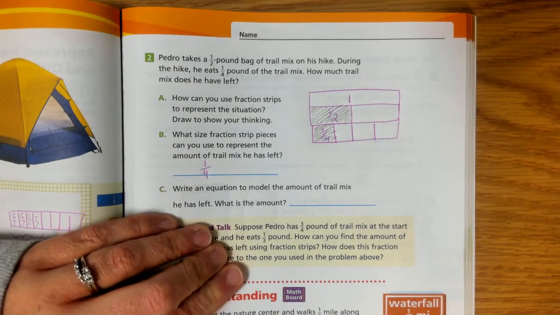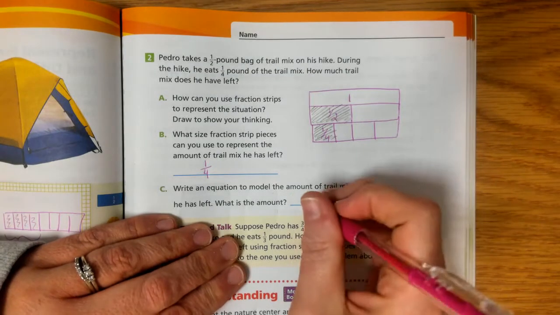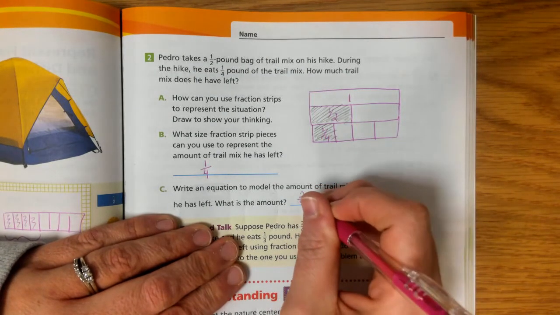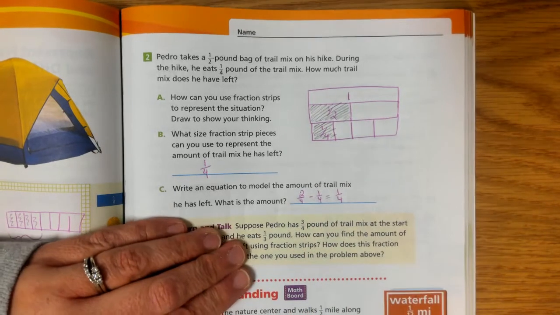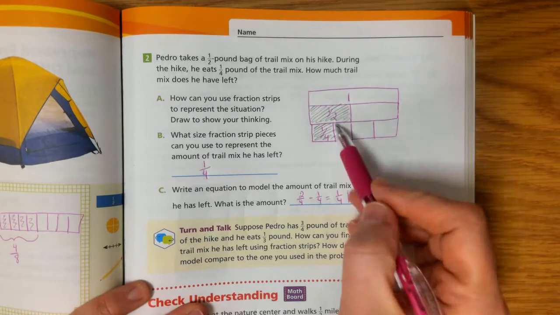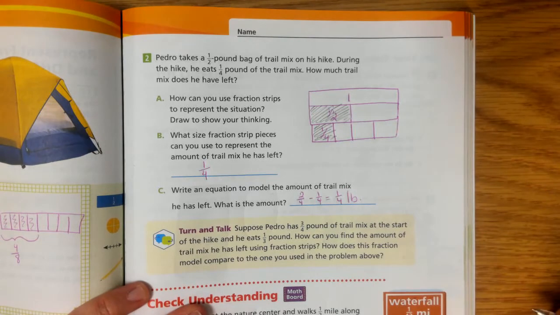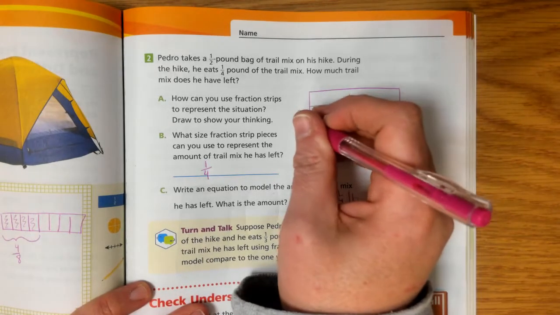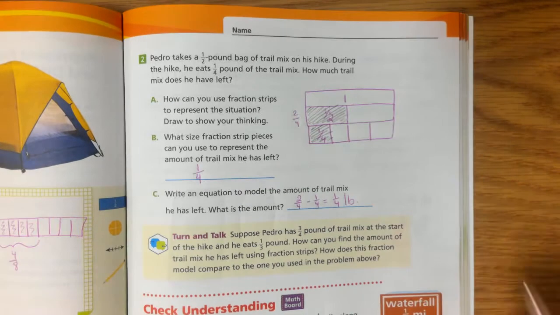Of a strip. So that means 1/2, which is the same as 2/4, minus 1/4 equals, so he still has 1/4 pound left. Because you're going to see how you can make this into now 2 pieces. So that's 2/4. And this is 1/4, so 2/4 minus 1/4 equals 1/4 pound.